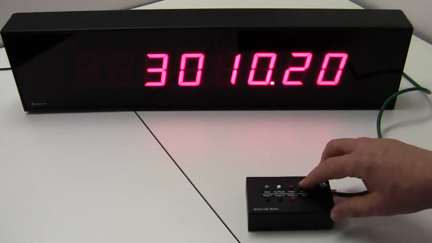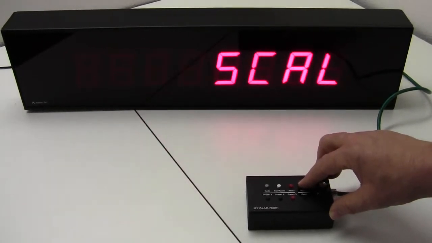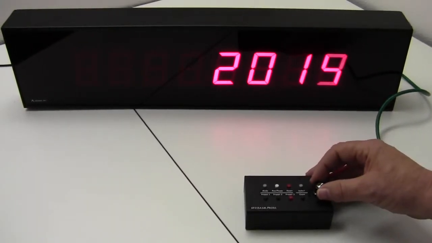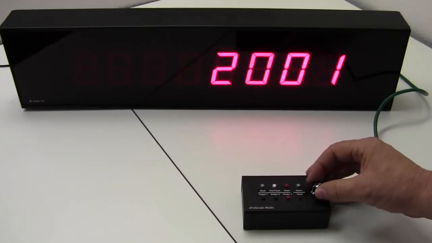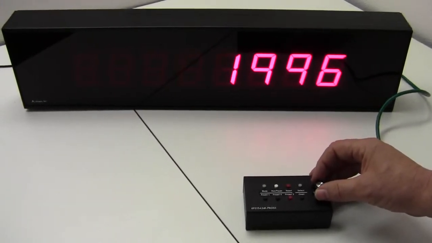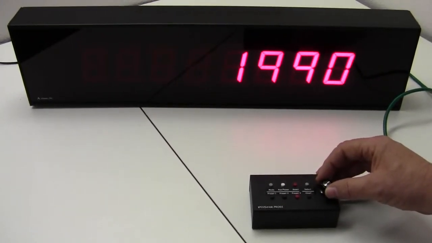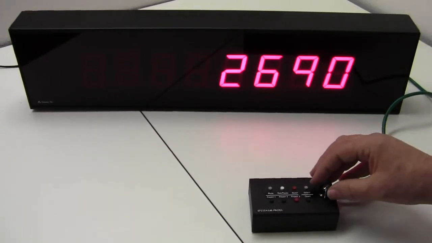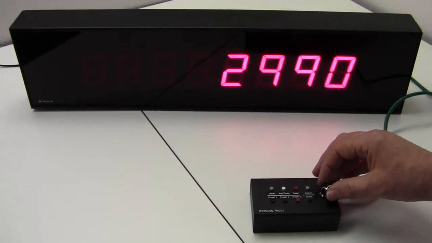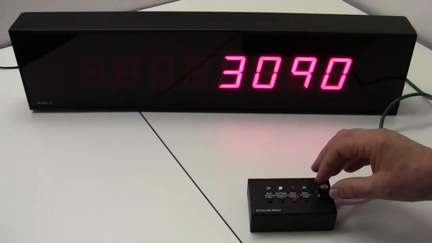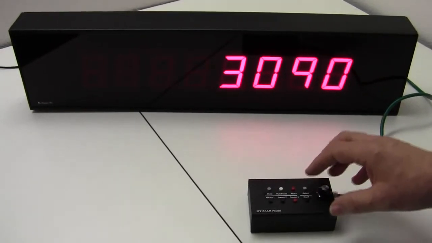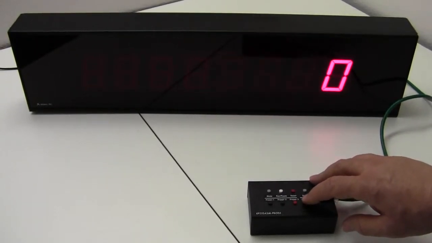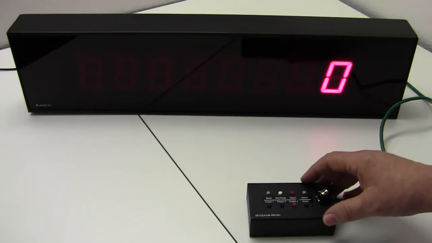Now, if I press and hold the select button, this puts us into another setup mode. It's called scale factor. And what this does is determines the count increment. So if I want to change the increment to some other number, I can rotate the knob and select that. I can also change the upper digits by pushing the select button and turning the knob once more to some different number. And so that's $30.90 right there. So now I press the count button again, and I'm back to the count there.